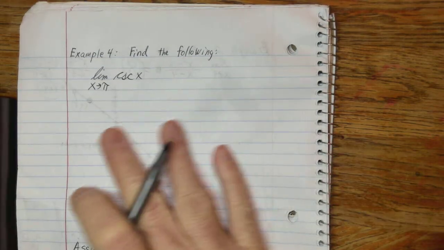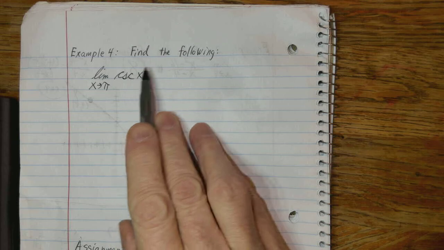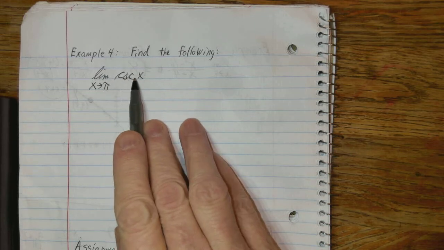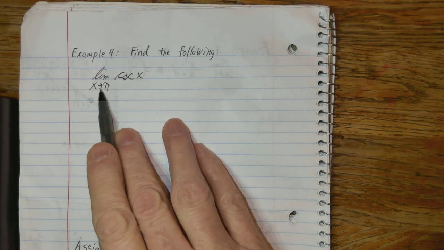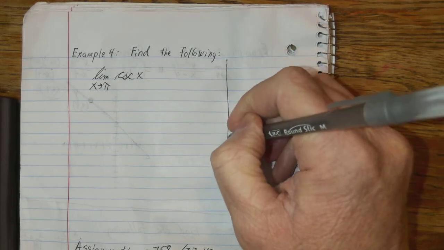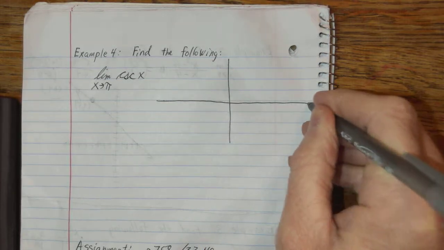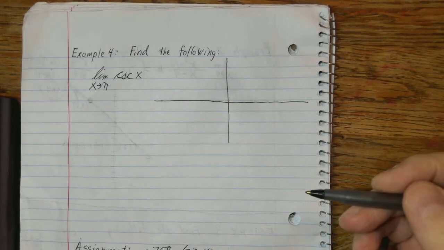All right, one more example. So I'm looking at the limit of cosecant x as x approaches pi. All right, we got a little bit of remembering to do here. Cosecant of x. What are the asymptotes for that?